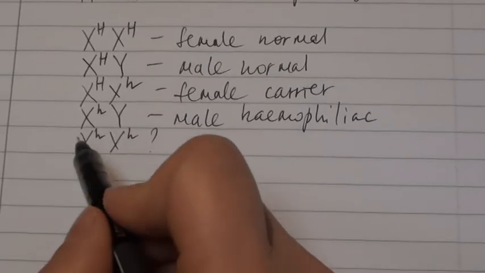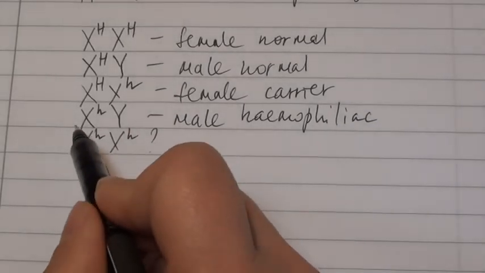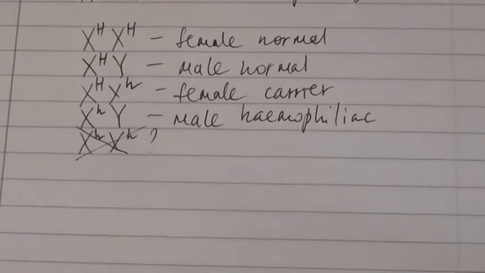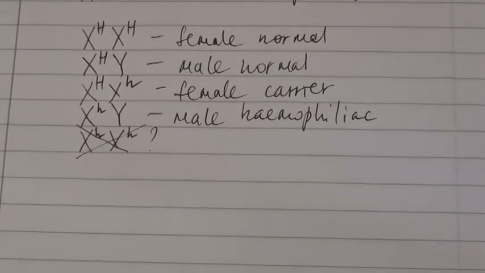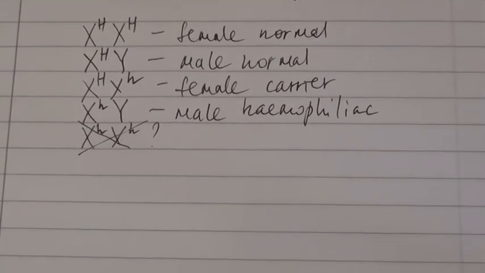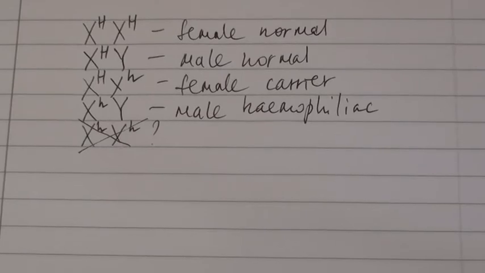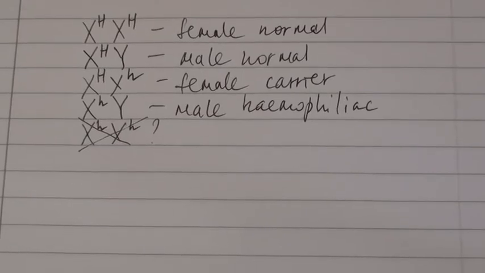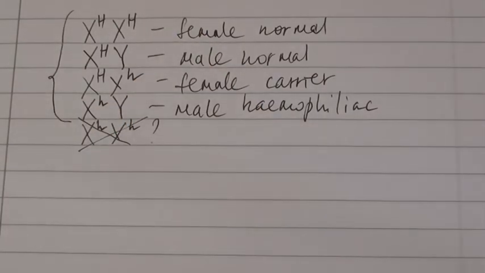So we usually eliminate this particular genotype, and we don't really consider it, because it's extremely unlikely, or at least extremely rare. So that's where we are. These are your 4 potential scenarios, 4 potential genotypes, and these are the 4 possibilities.